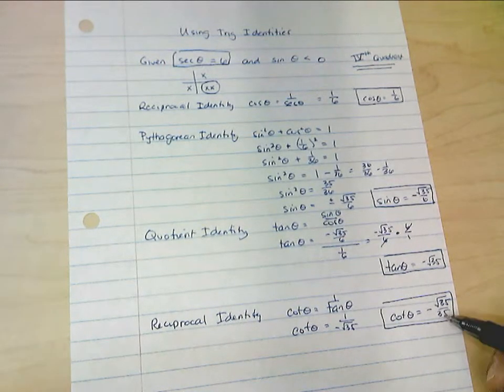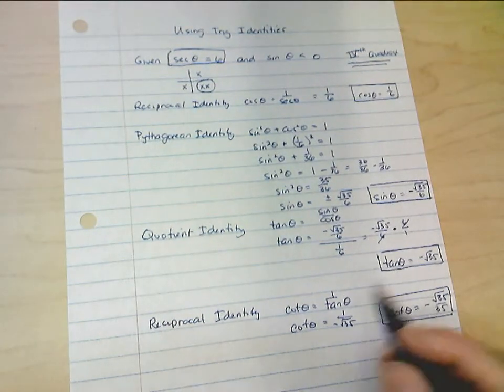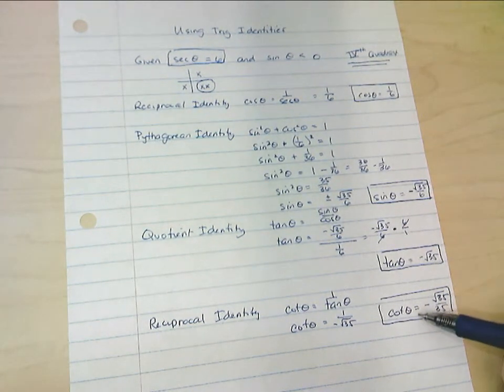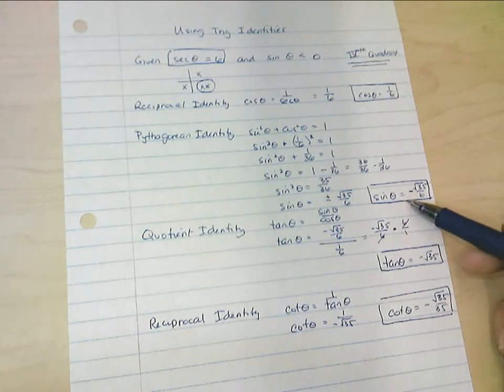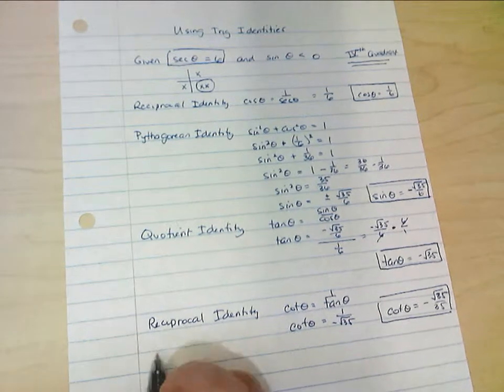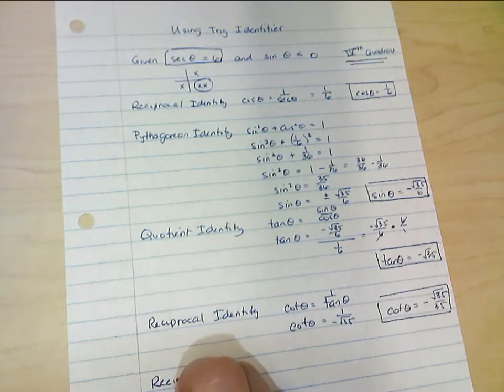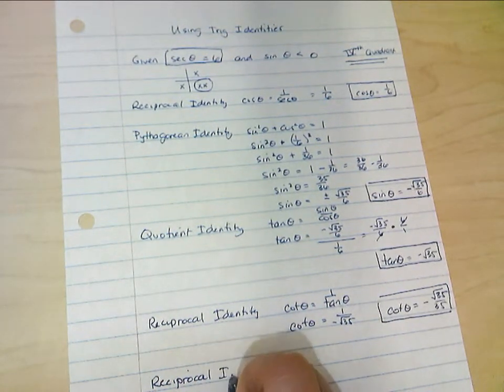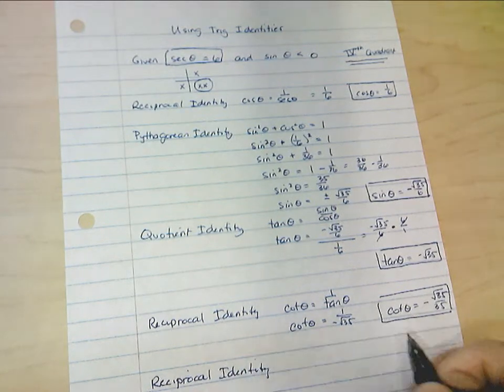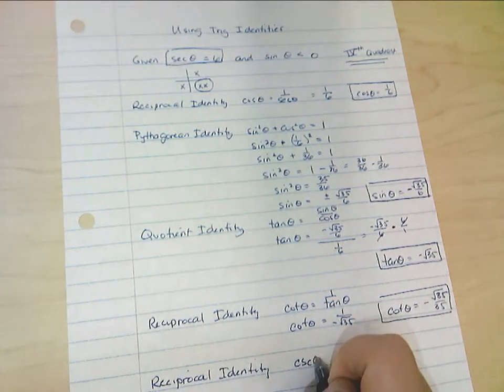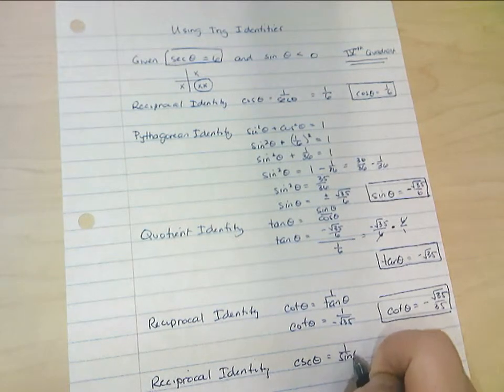I'm going to find the last one, which is cosecant of theta. To find cosecant of theta, there's a lot of ways I can do it. I'm still going to do the easiest. Cosecant of theta is going to be the reciprocal of sine theta. So I'm going to use a reciprocal identity. Cosecant of theta is equal to 1 over sine theta.